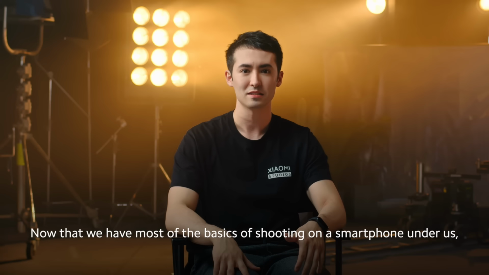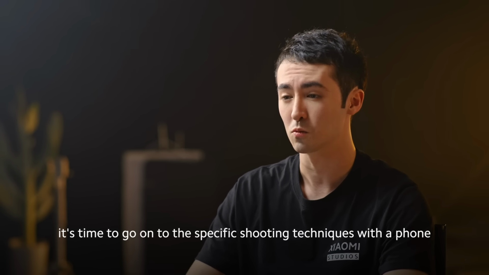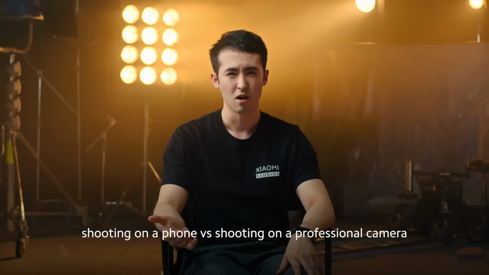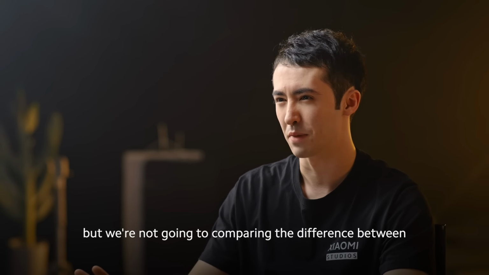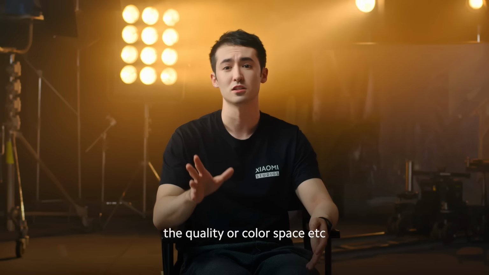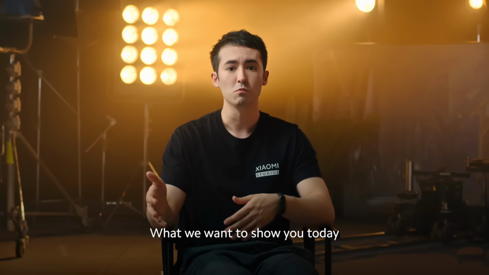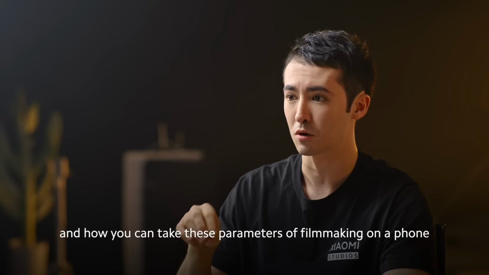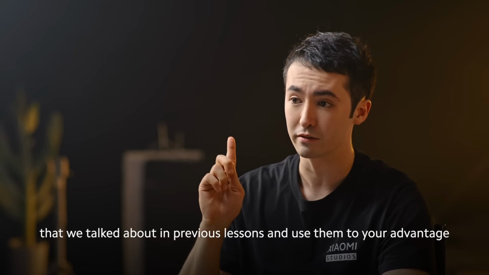Now we have most of the basics of shooting on a smartphone under us, it's time to go on to the specific shooting techniques with a phone. As you can see, shooting on a phone versus shooting on a professional camera are very different in terms of size and weight, but we're not going to go into comparing the difference between the quality of color space, etc. in mobile phones and professional cinema cameras. What we want to show you today are some of the aspects of mobile filmmaking and how you can take these parameters of filmmaking on a phone that we talked about in previous lessons and use them to your advantage.